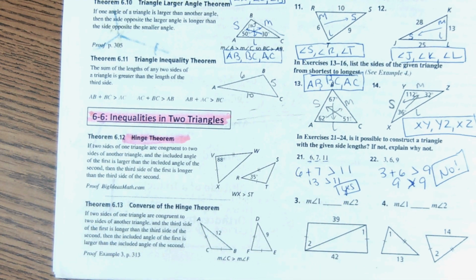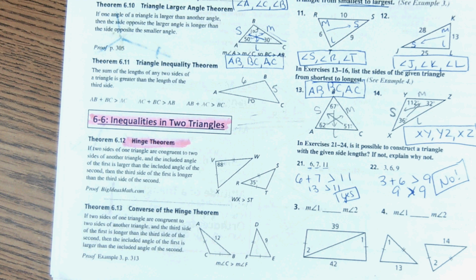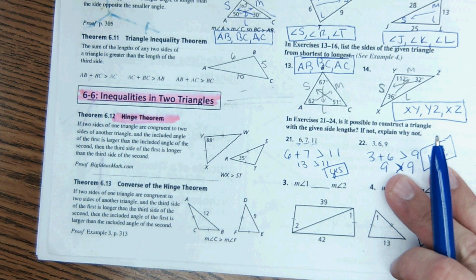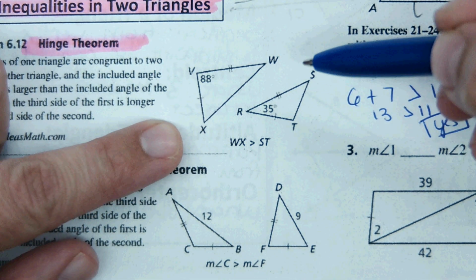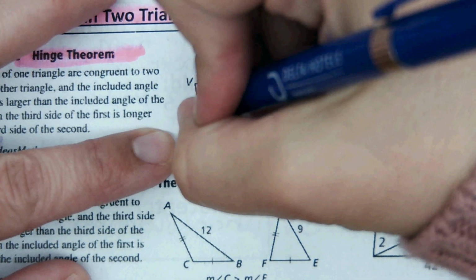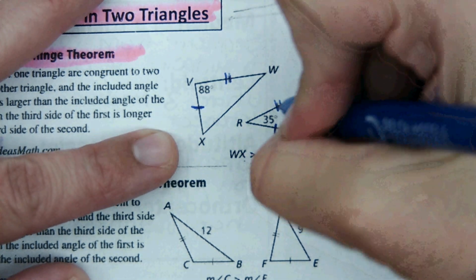What it is, if two sides of one triangle are congruent to two sides of another, then... I don't like words. I'll just show you. I'm going to zoom in too. Here are two triangles. On these two triangles, they have two sides that are matching. So this side matches this, and this side matches this.